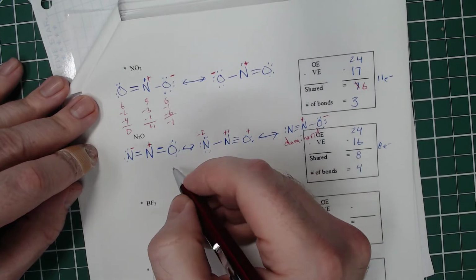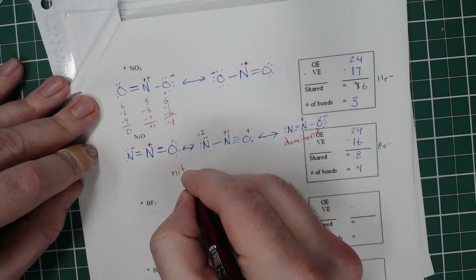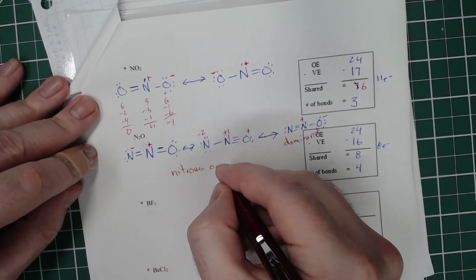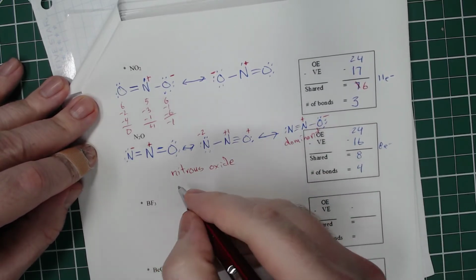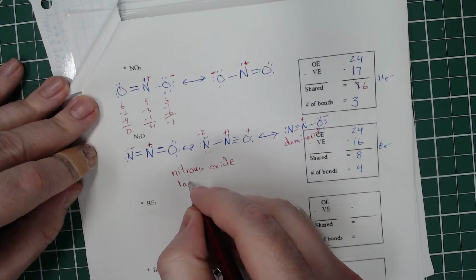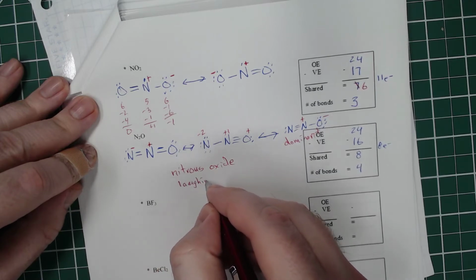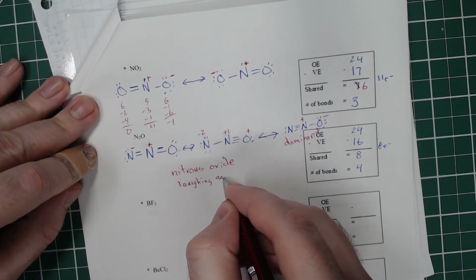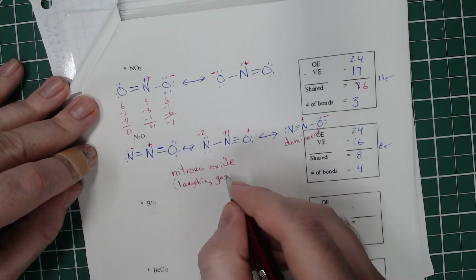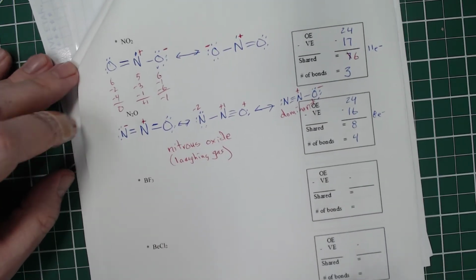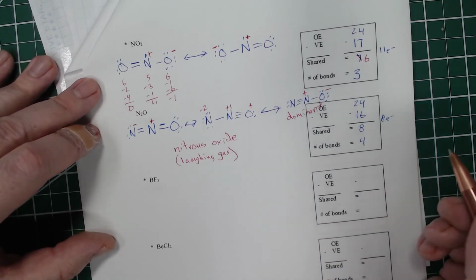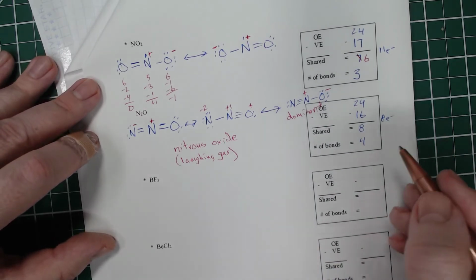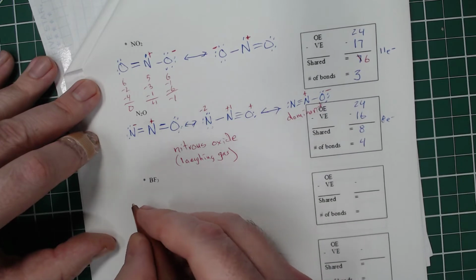All right, and then this is called nitrous oxide. And in case you're wondering, that is also the same stuff that is laughing gas. So that is laughing gas. Yeah, be careful with that. If you're thinking of making some laughing gas, you should probably make some better decisions there.